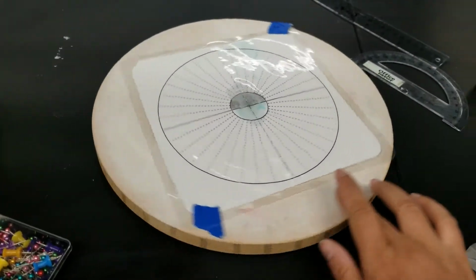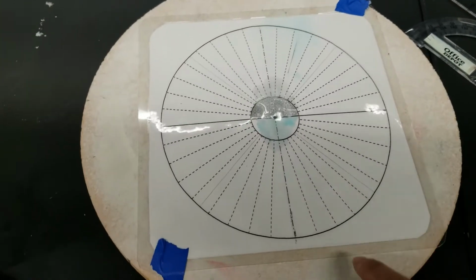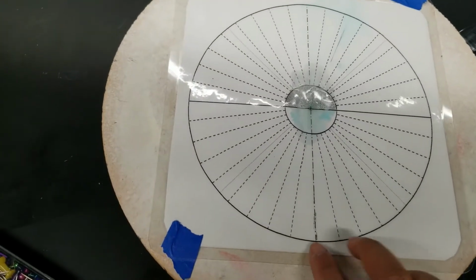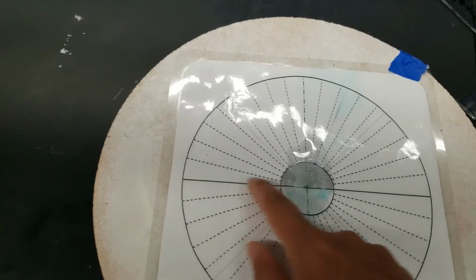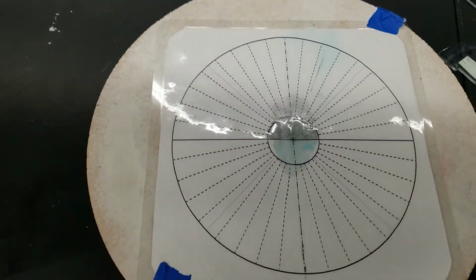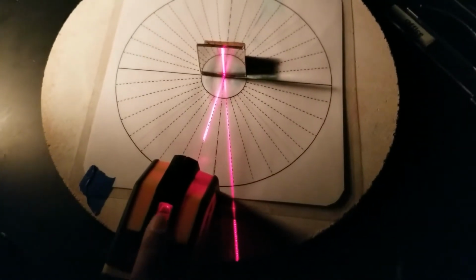And this is a plate you can rotate. On top we have paper with some dashed lines. If you observe here, each line is 10 degrees apart. And you have a horizontal and a vertical solid line. This is the laser light source we will use.